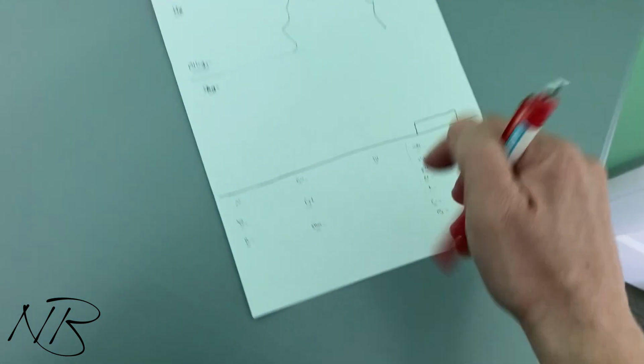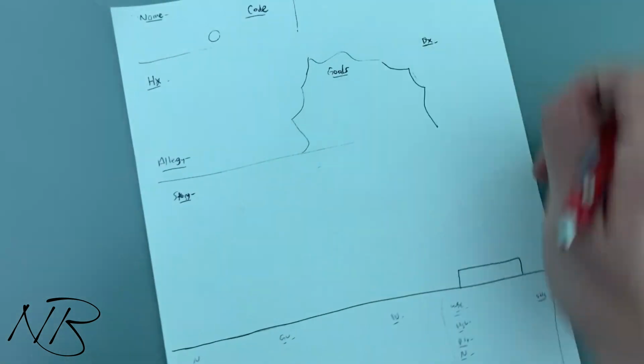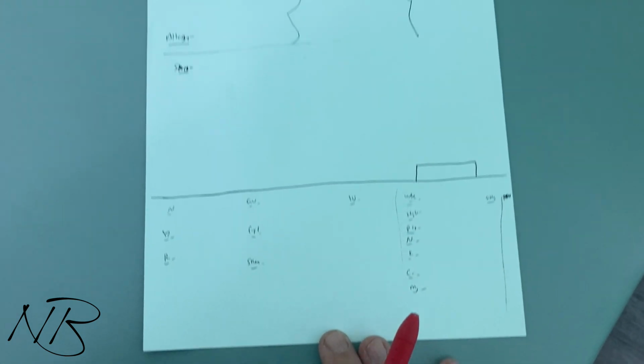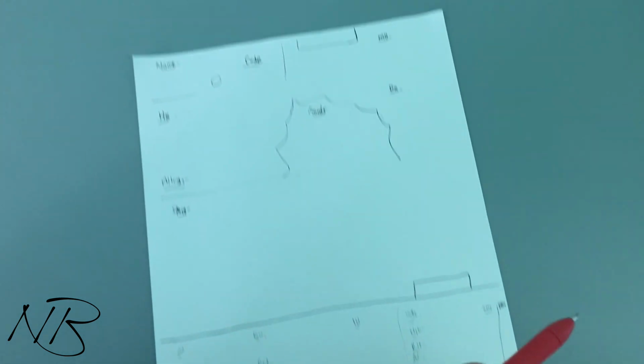All right, so I'm going to be holding my phone here as I do this, but this is pretty much what my report sheet looks like, from the top to the bottom. Very simple. We're going to get into what it is.